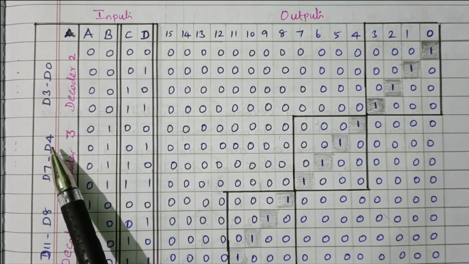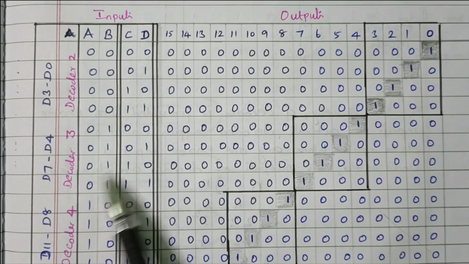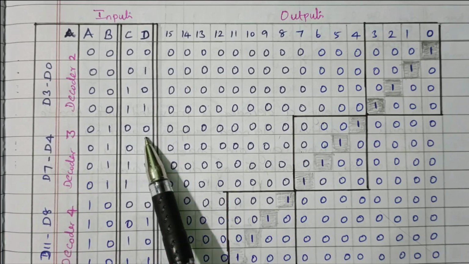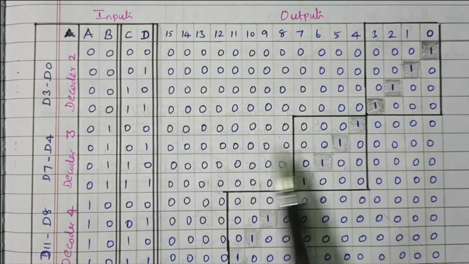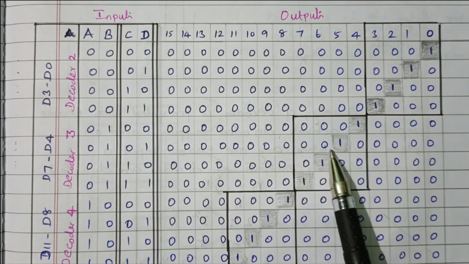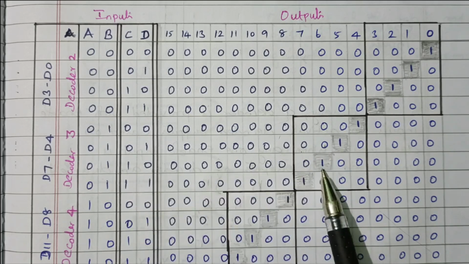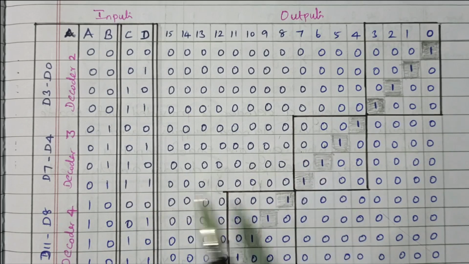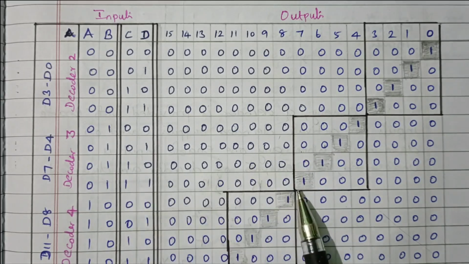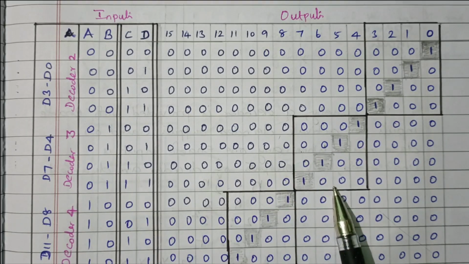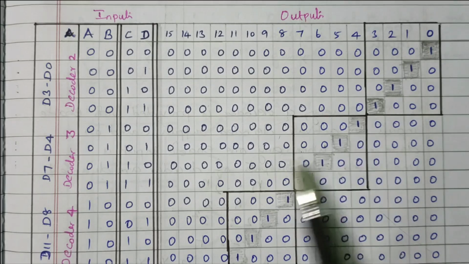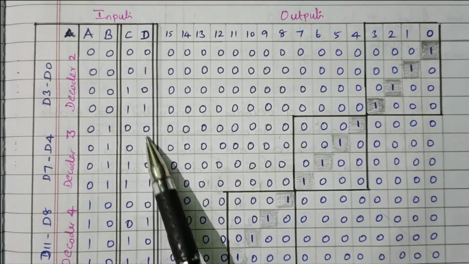Right. Now how will we get the data from D0 to D7? Again 4 combinations. 0 0 means D4 will be 1. 0 1 means D5 will be 1. Other digits are 0. 1 0 means D6 will be 1. Other digits are 0. 1 1 means D7 will be 1. Other digits are 0. So we are getting 4 different outputs based on the CD value.